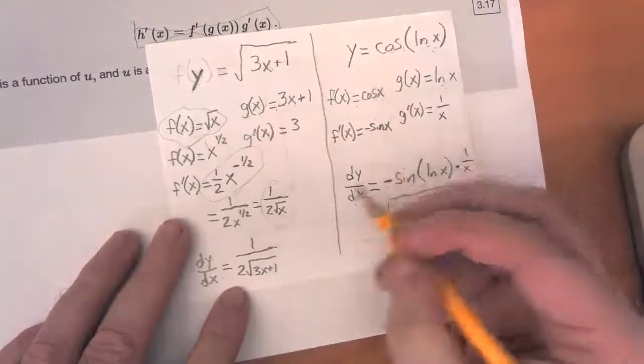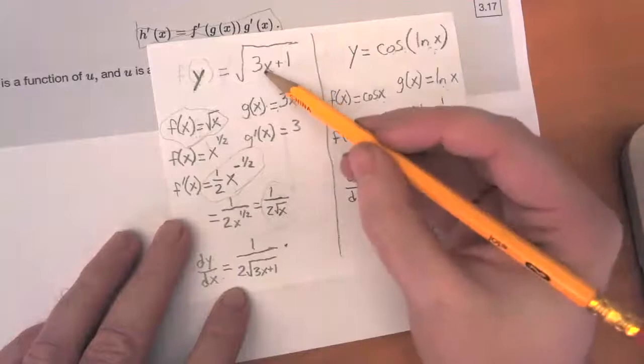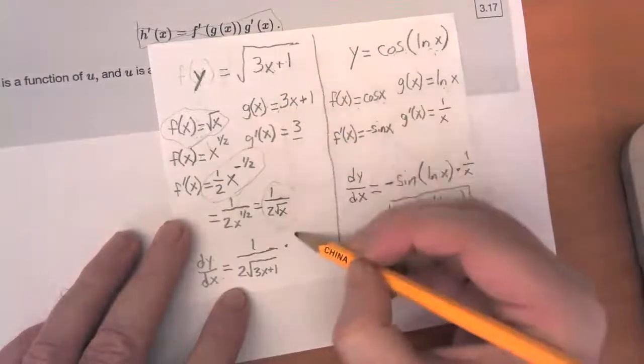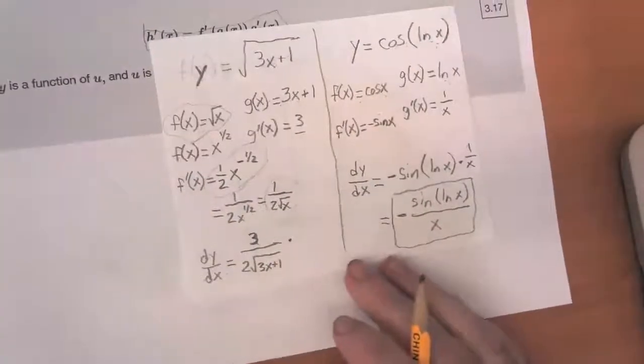And then the last thing we do is multiply that term by the derivative of the inside function. The derivative of 3x plus 1 was 3. So we could either put the 3 out here, or we could just turn our numerator into 3.